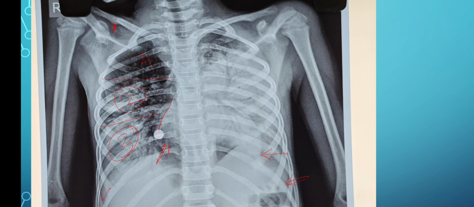The cardiac shadow is also not properly seen on the right side and also on the left side. The dome of diaphragm is not well demarcated. It is seen, but it is taken in expiration. On the right side there is patchy opacity throughout zone 2 and zone 3. So there is a right-sided pneumonia, bronchopneumonia.